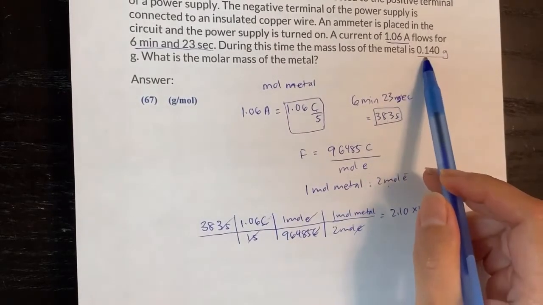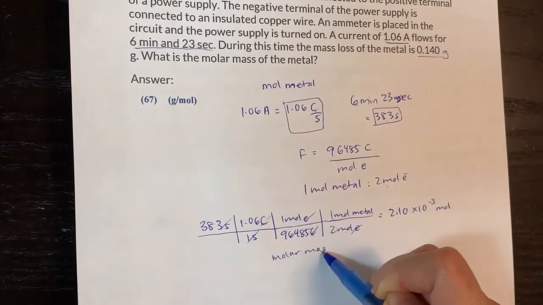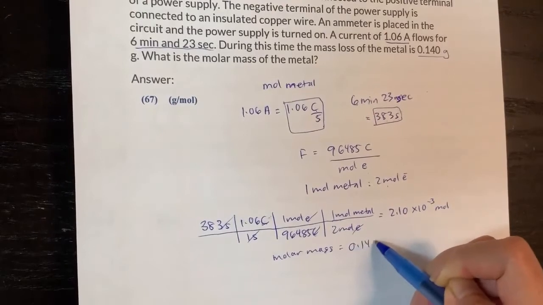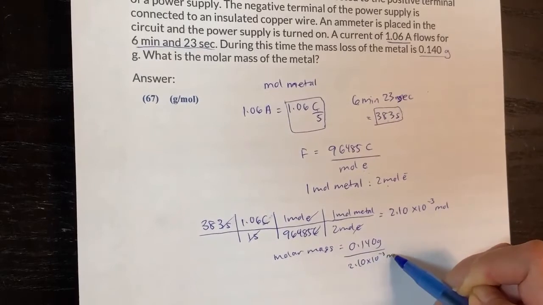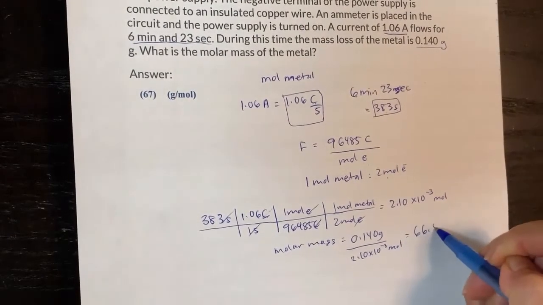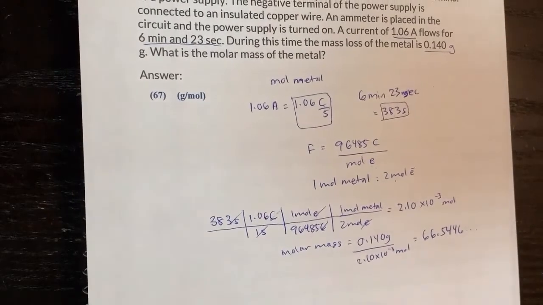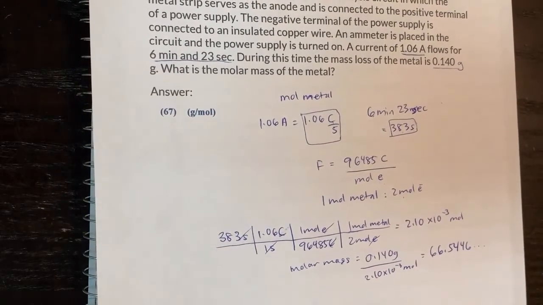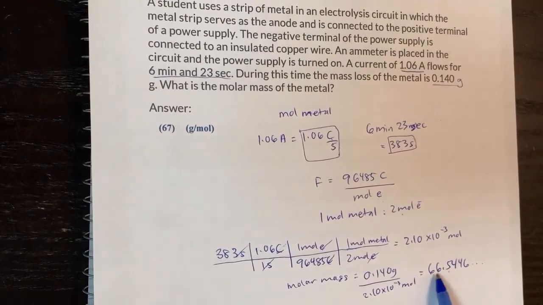Then they told you the grams of metal is over here, so molar mass literally is going to be 0.140 grams divided by 2.10 times 10 to the minus 3 moles. That should give you your answer. And I get 66.5446, and it keeps going. So you round it because in this case here, you end up using 66.5, or in this case, 67. Okay?